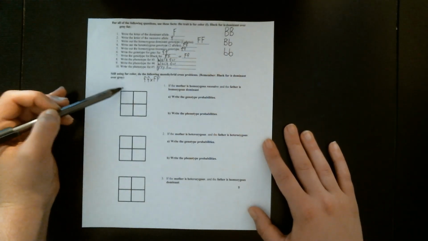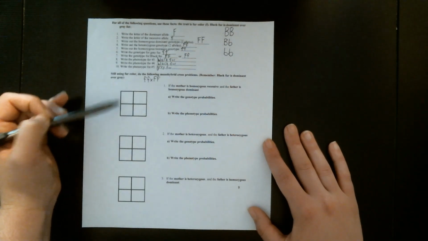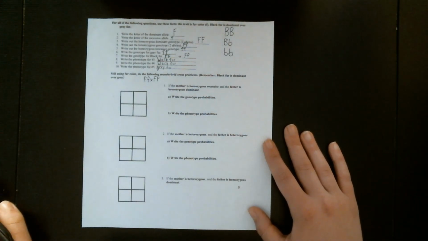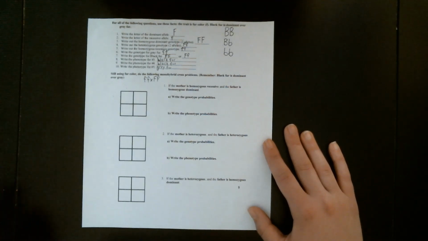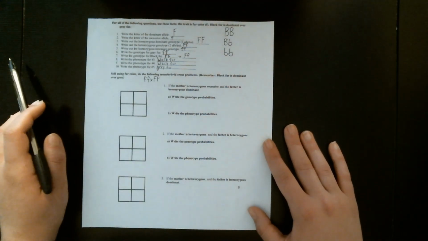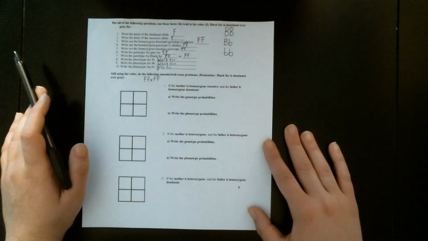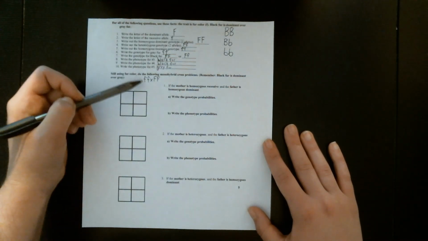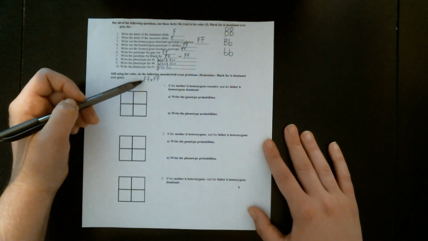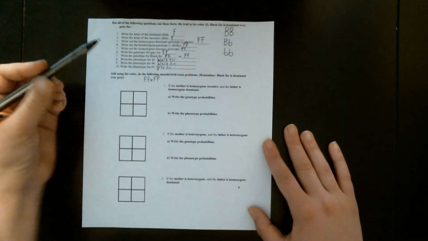So what you do is, up here, you write the possible alleles that each parent could pass on. Remember that each parent is only going to pass on one of their alleles to the baby, and there is a 50% chance of them passing on each one that they have. So mom could pass on this one or that one, either one.